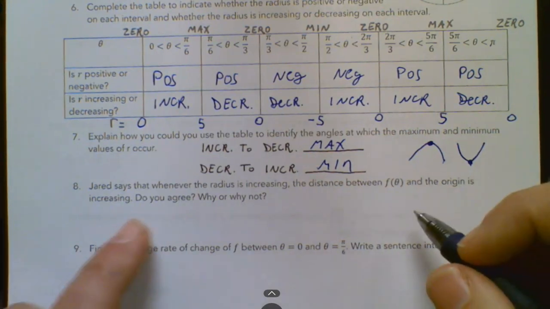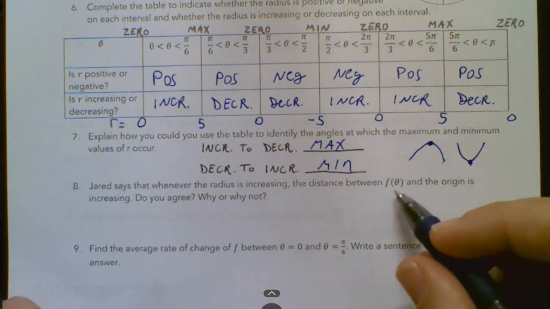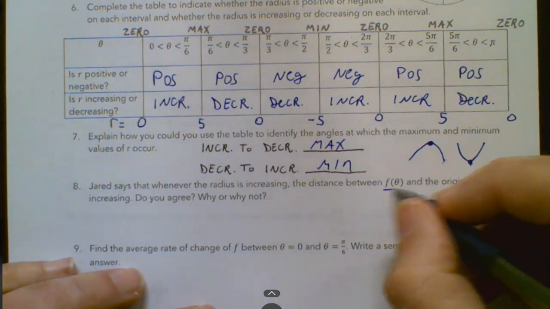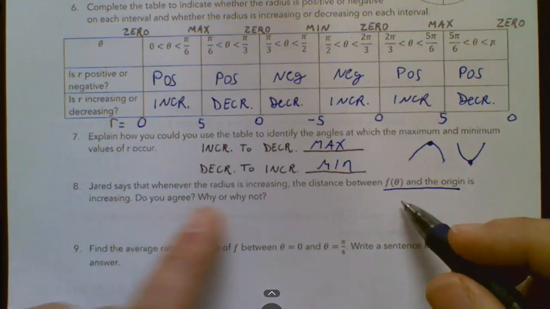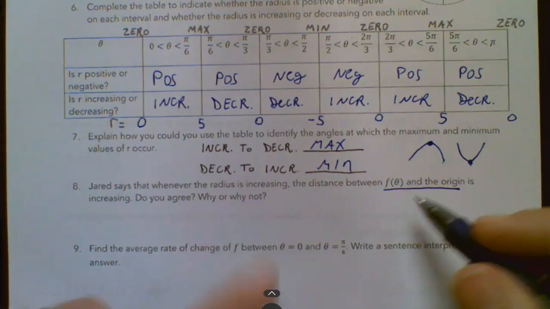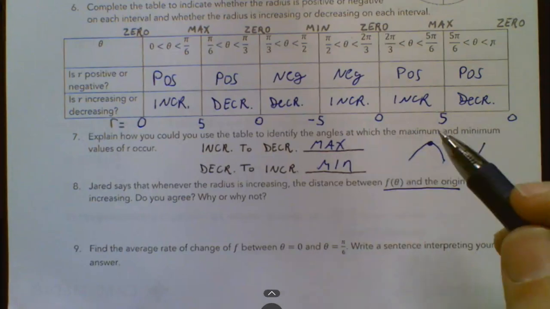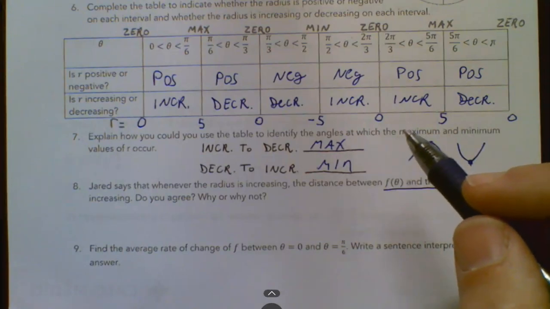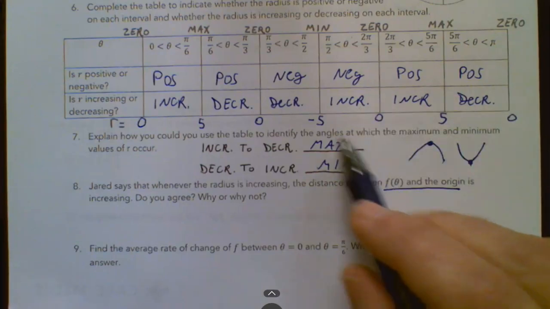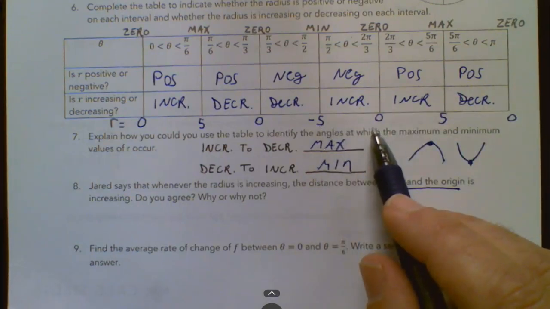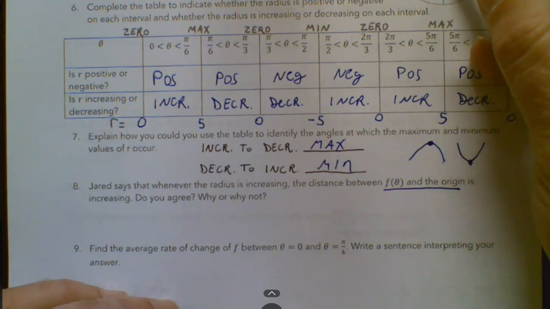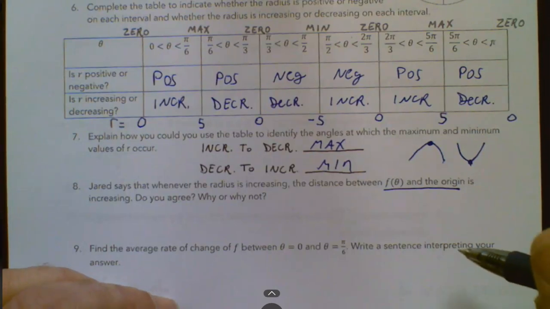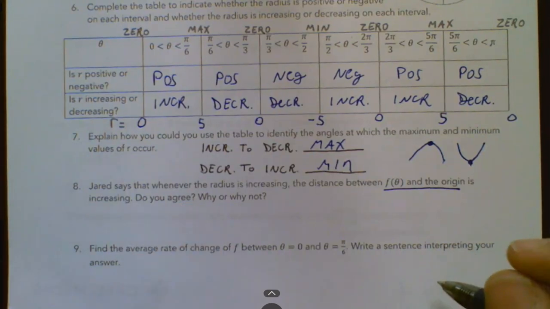For the next part, this is whenever the distance between the graph and the origin is increasing, that type of question I was referring to. So whenever the radius is increasing, it said. Well, let's find a case that would potentially disprove that. If I am increasing in value, like if I go from -5 to 0, that's an increase in value. My numbers are getting bigger from -5 to 0, but my distance from the origin is shrinking. I'm getting closer and closer to it, so it's a decrease for that part. So you can fill that in your own words.